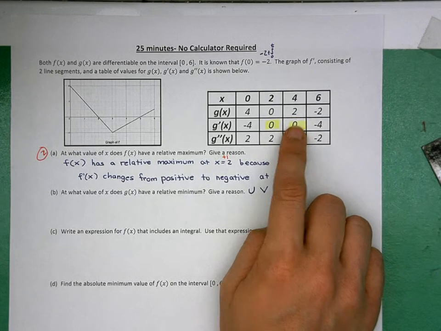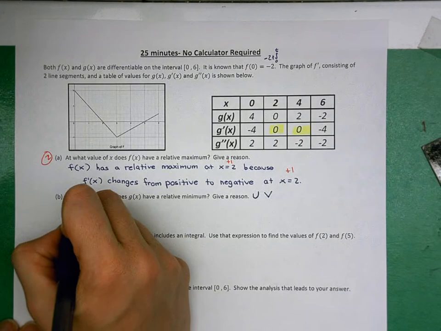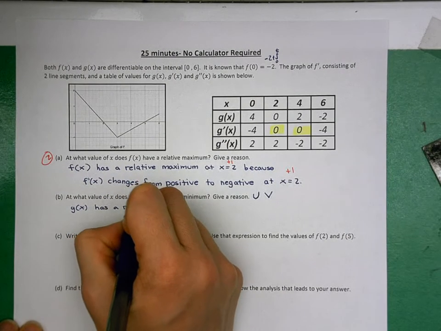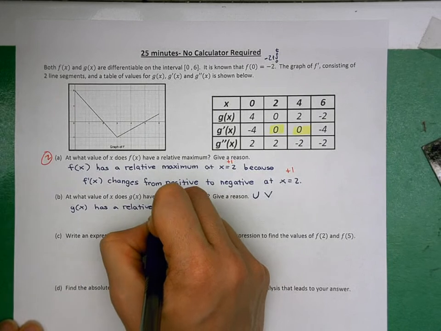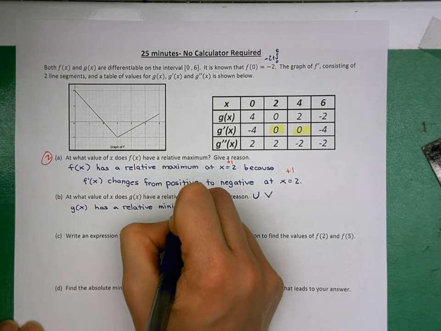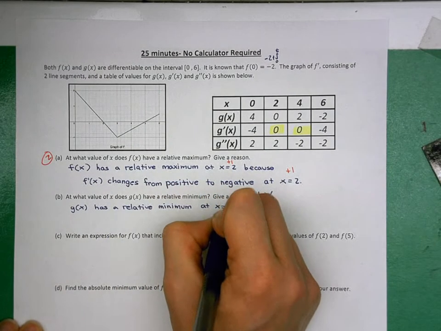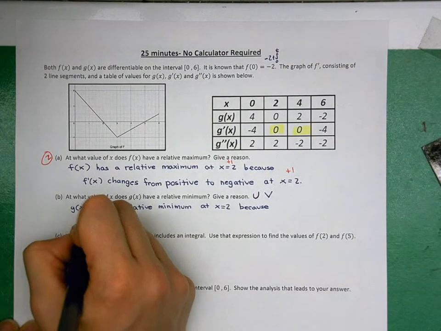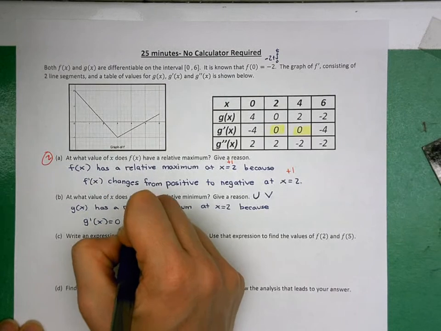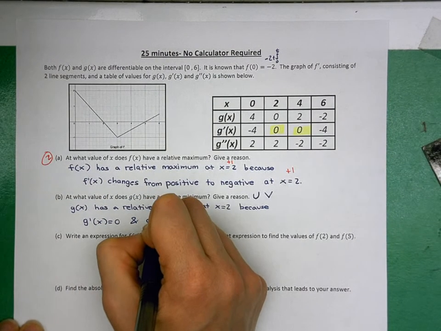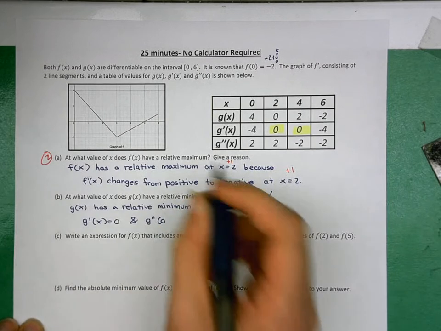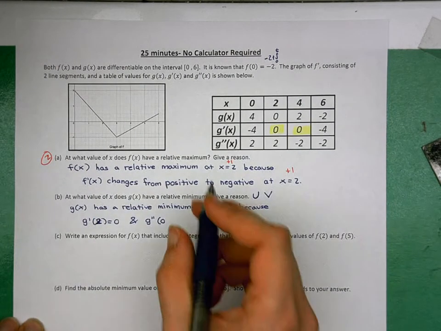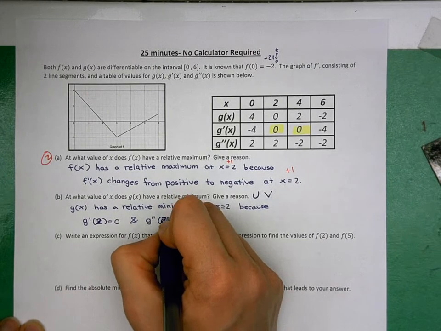And so g of x has a relative minimum at x equals 2 because g prime of x equals 0, g prime of 2 equals 0, and g double prime of 2 is positive.